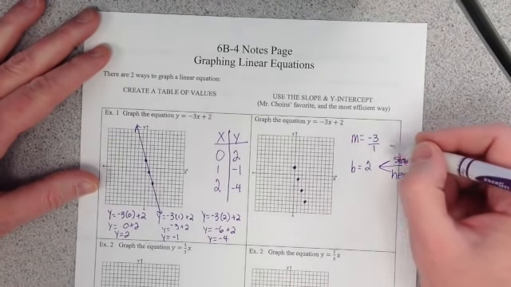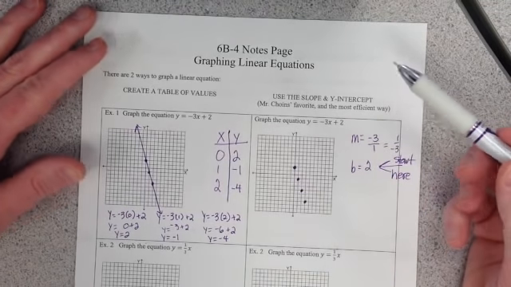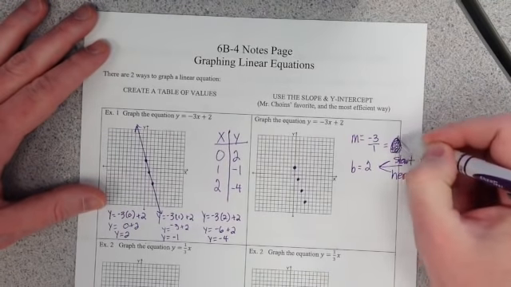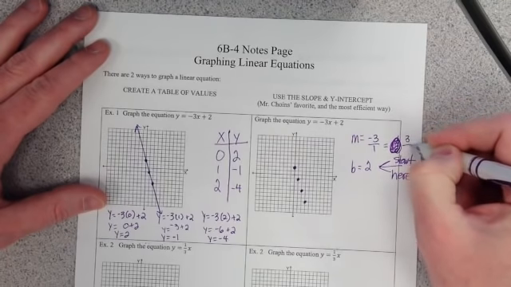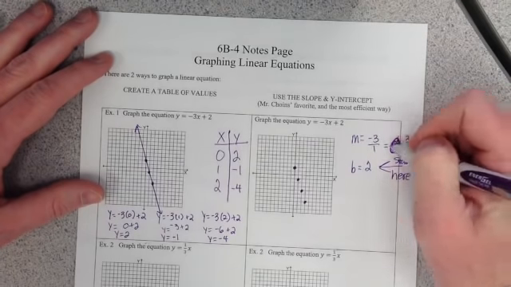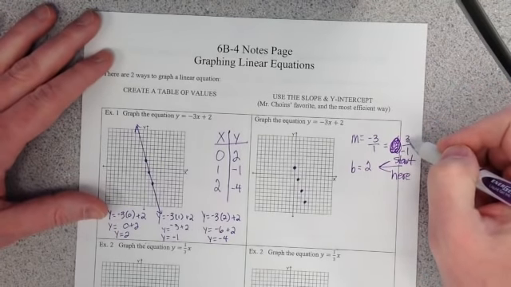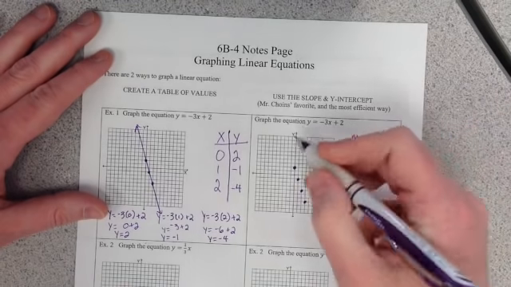Negative 3 over 1 is exactly the same as 1 over negative 3. So I could go, sorry, that's wrong. It's not the same. It's the same as positive 3 over negative 1. I don't know what I was thinking right there. Negative 3 over 1 is the same as 3 over negative 1. So I could go up 3, because it's positive, and to the left 1.